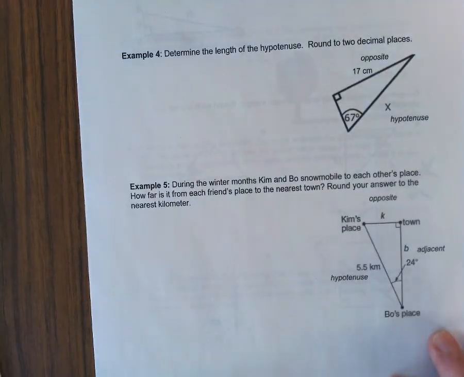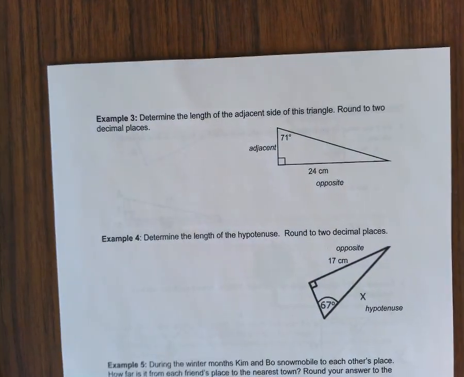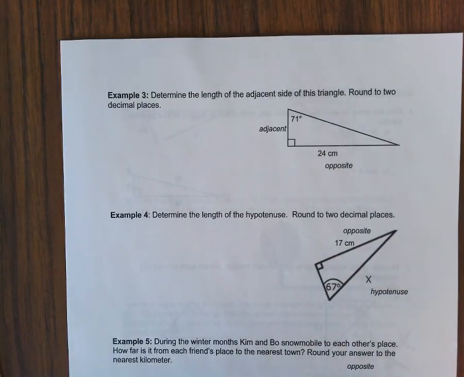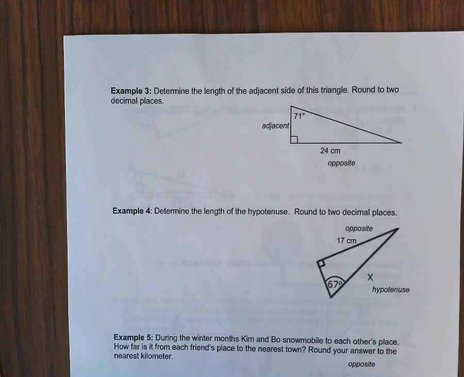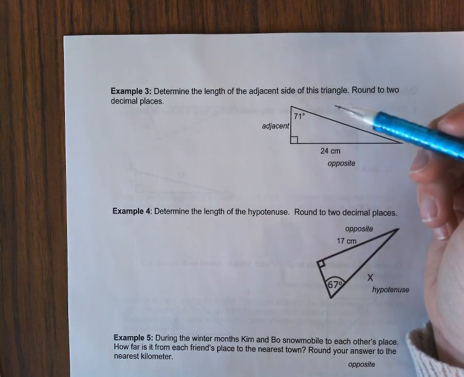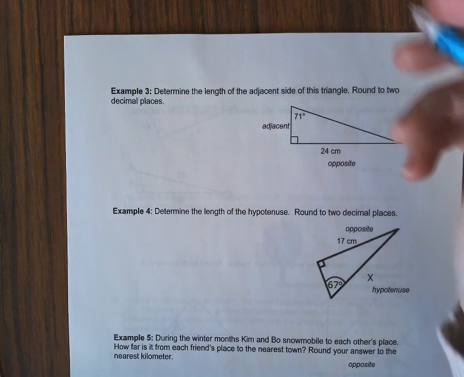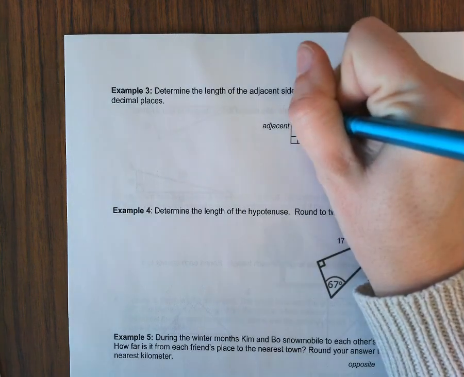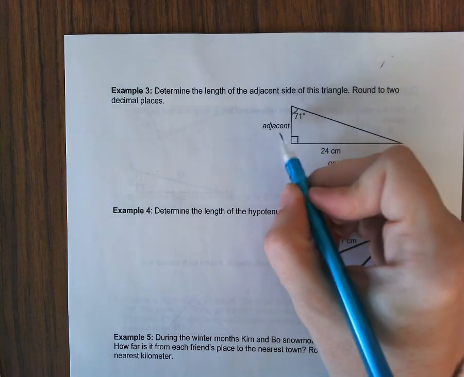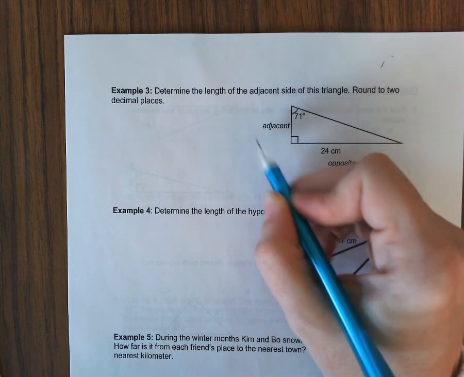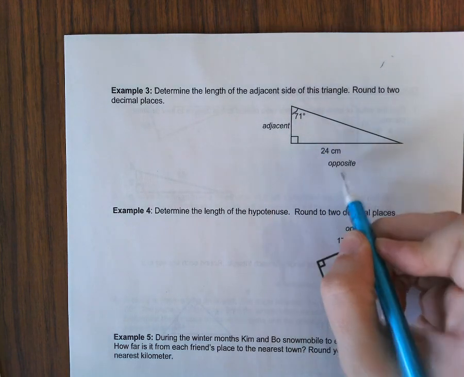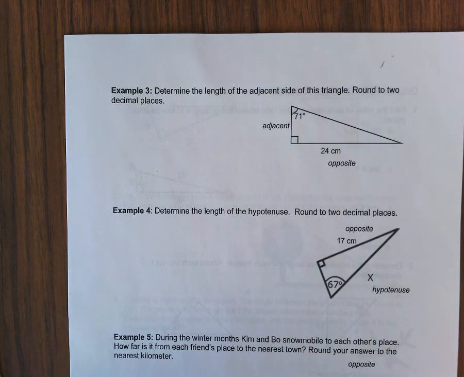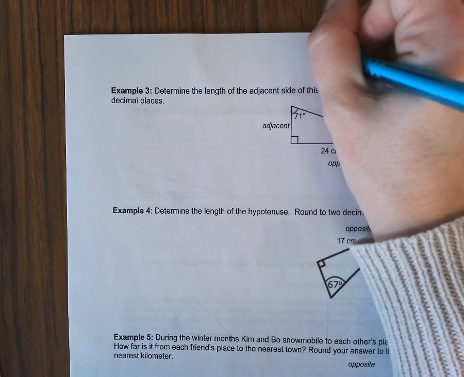Now on the next page, there's a few more examples. So this one says, determine the length of the adjacent side of this triangle and round to 2 decimal places. In this case, the sides again have already been labeled for you. So we've got an angle of 71, and then we've got the adjacent, that's unknown, and the opposite side, that's 24.